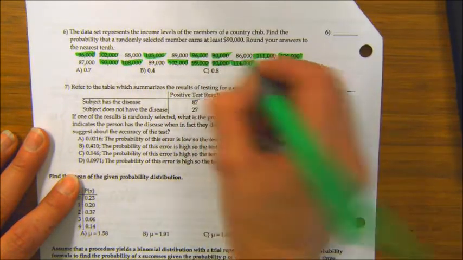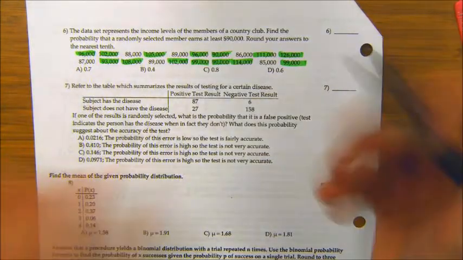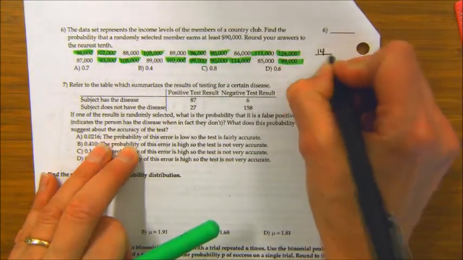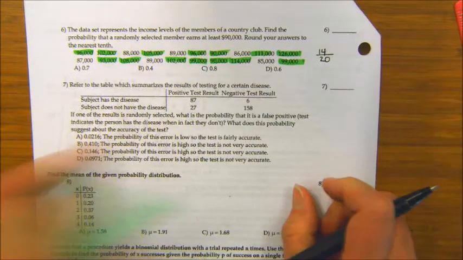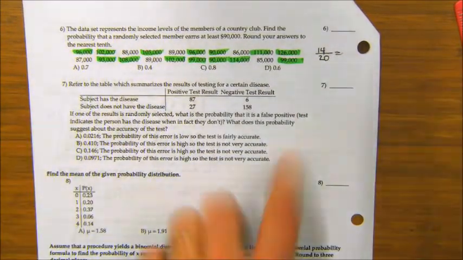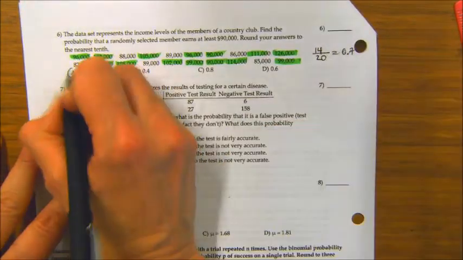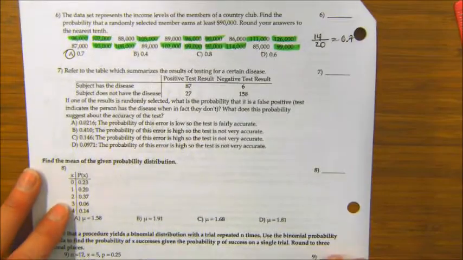All right, so how many did we highlight over here? 14, out of 20. So 14 out of 20, that is equal to 0.7. So A would be our answer over here.